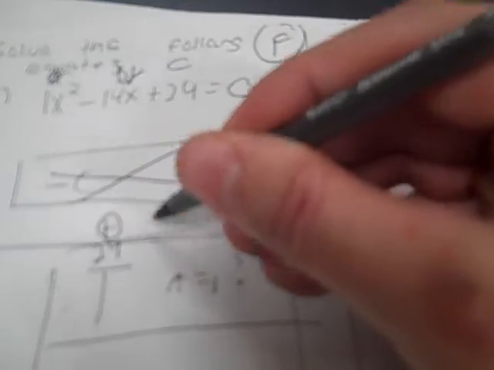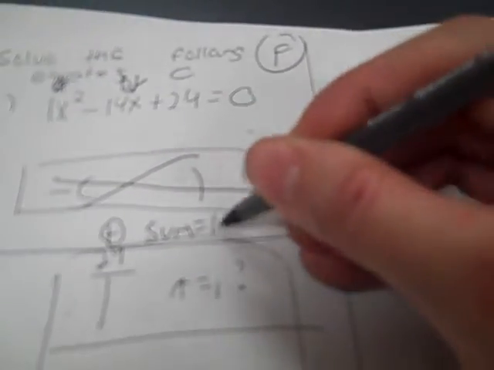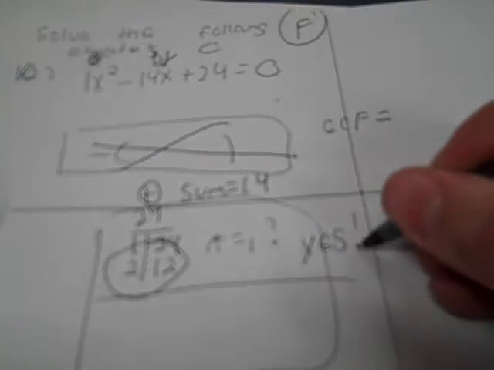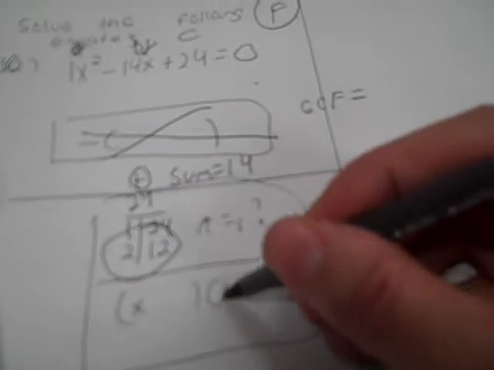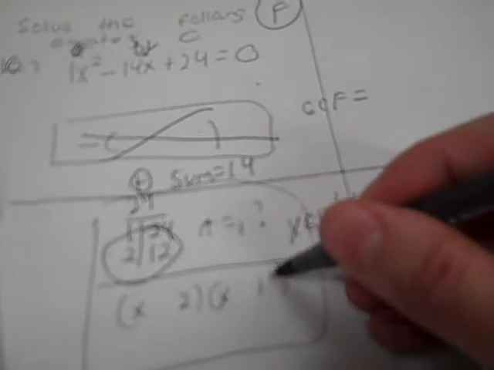GCF, I don't have a negative in front. I don't have x, so forget it. Okay, so ABC, 1 times 24 is positive 24, so Hermson's looking for a sum of 14, and he finds it with 2 and 12. Is A equal to 1? Yes, okay. So I just need 2, so XX, then 2 and 12.